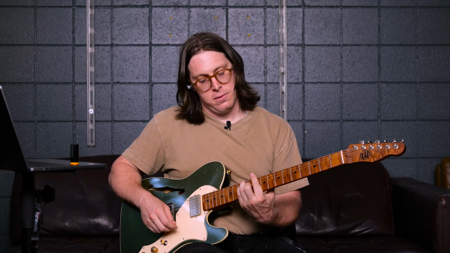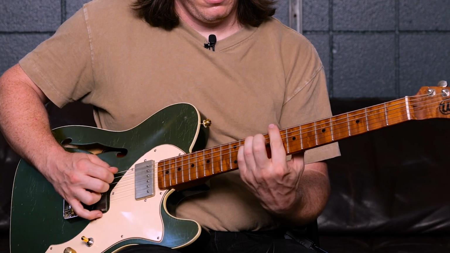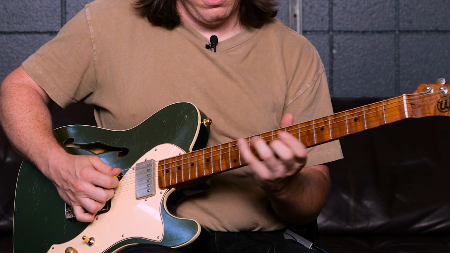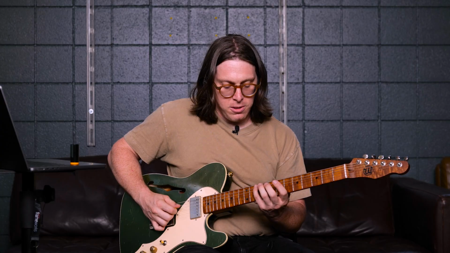I'm able to highlight these chord tones because I'm really mapping out the fretboard, only seeing chord tones over my progression. Right, and all I have are these arpeggios. Obviously, you still have your scale.